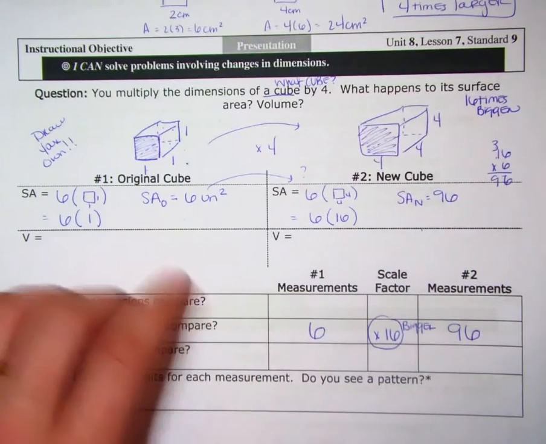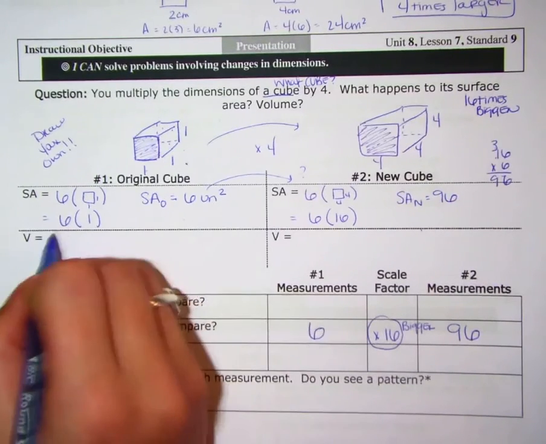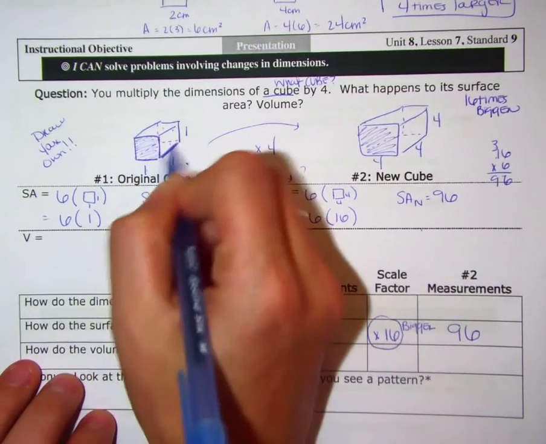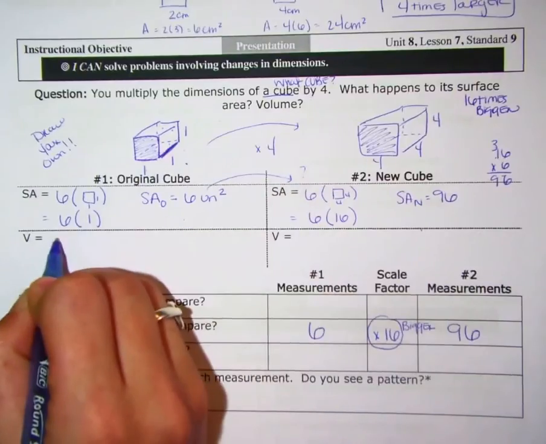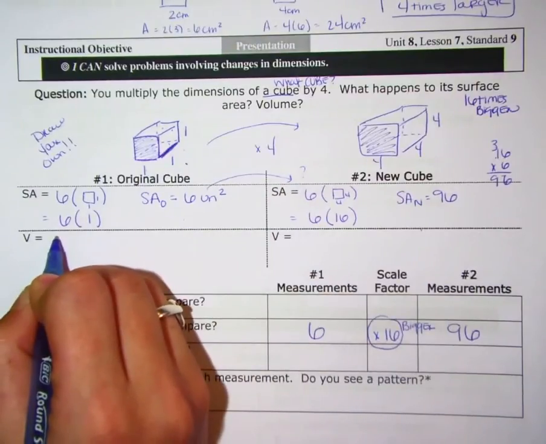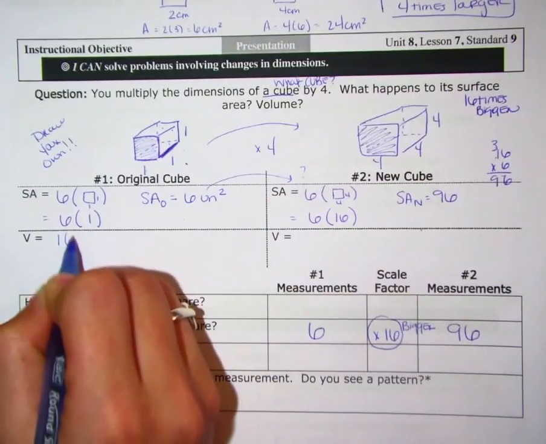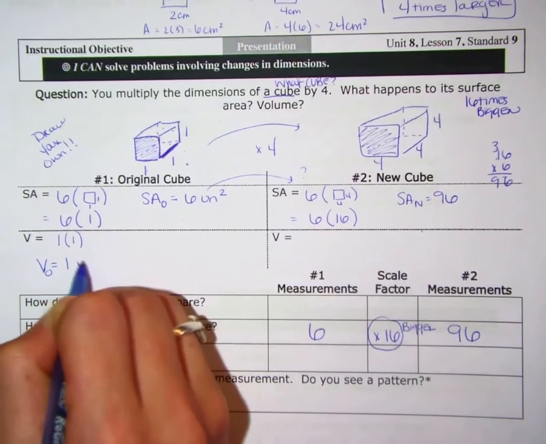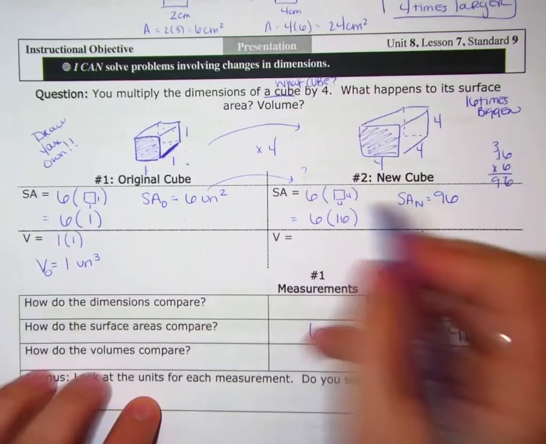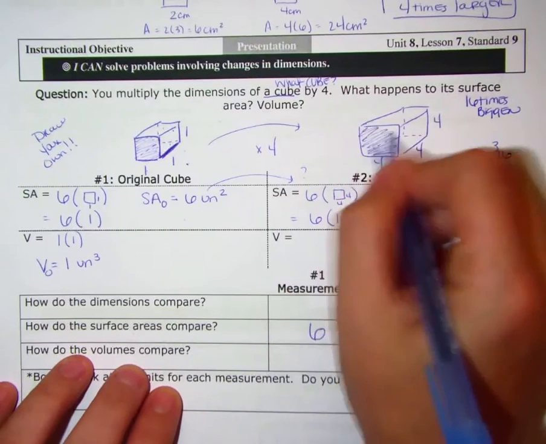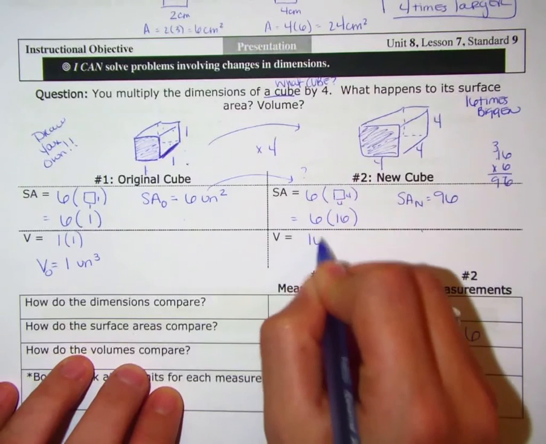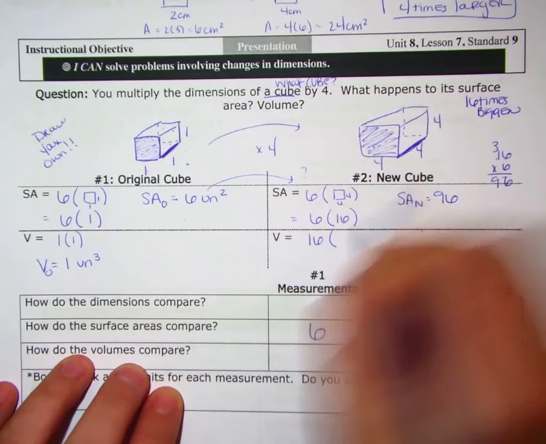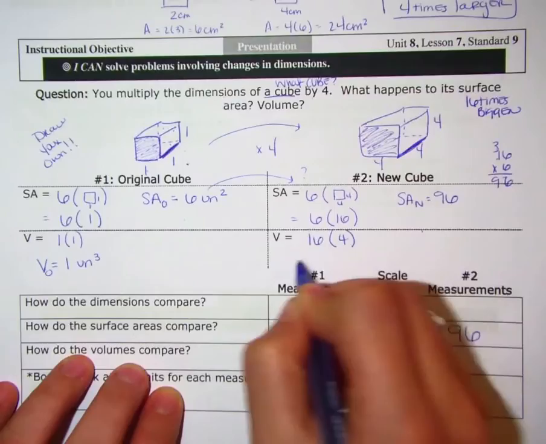What happens to the volume? Well, the original volume is base area times height. So base area is 1 by 1, which is 1, times the height, which is 1. The volume of the original is 1 unit cubed. For the new cube, base area is 4 by 4, which is 16, times the height, which is 4.